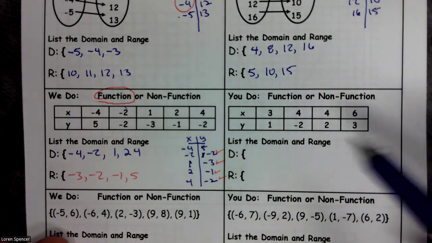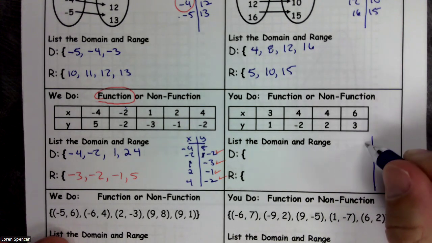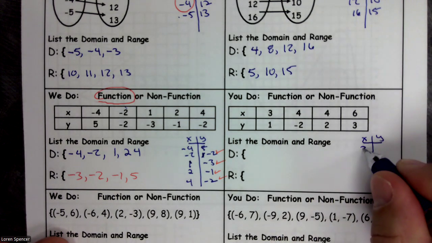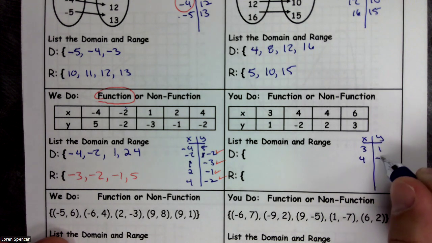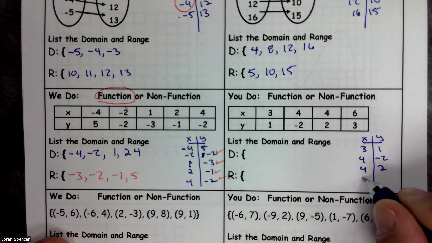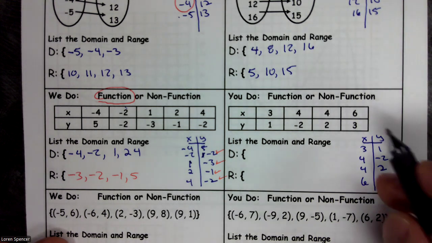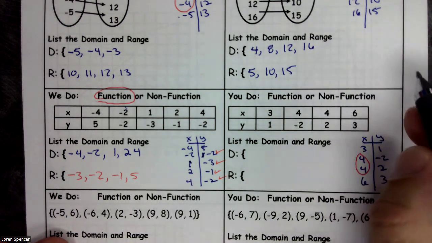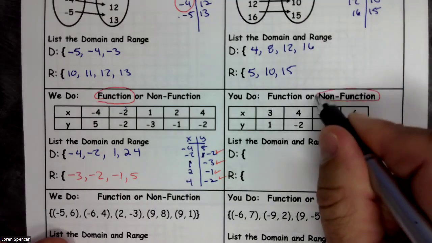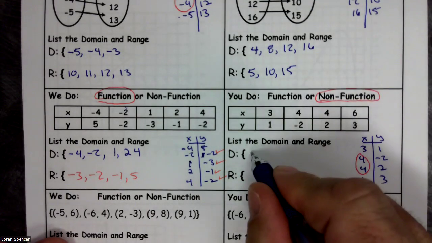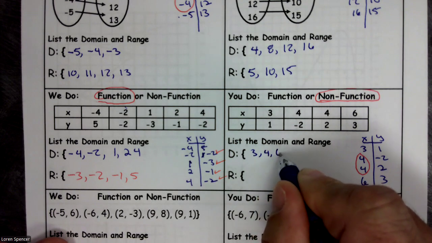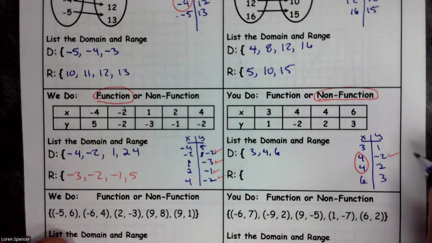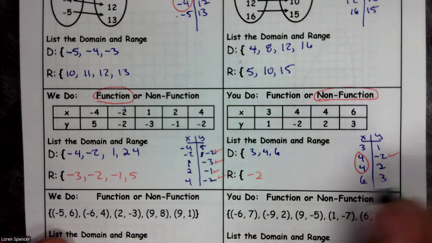Our next, we're doing the exact same thing. My ordered pairs: the first one is 3, 1. Then I have 4, -2, 4, 2, and 6, 3. But when I look at that, I go, oh, these fours repeat. I have x's that repeat. If x's repeat, this is a non-function. The domain, though, is just 3, 4, 6. And the range, again, beginning with least to greatest, the least value of the range is -2. And then it's just 1, 2, 3.